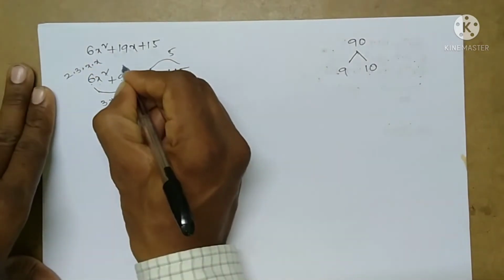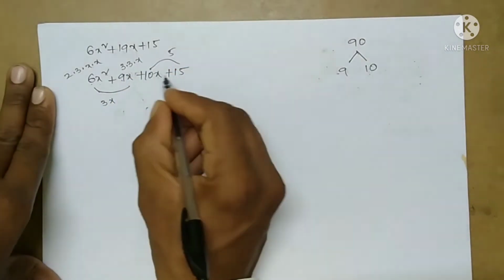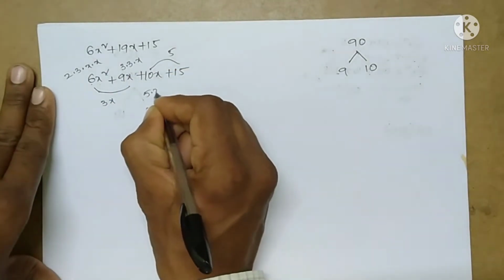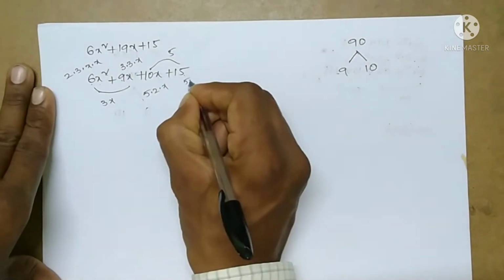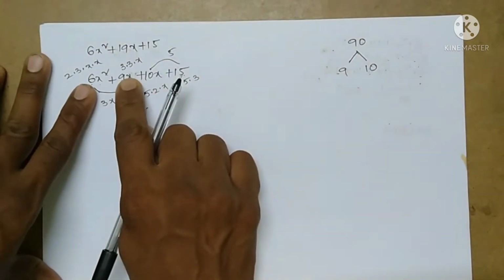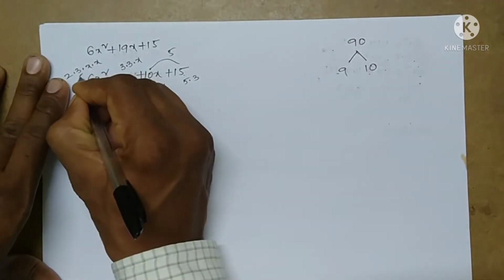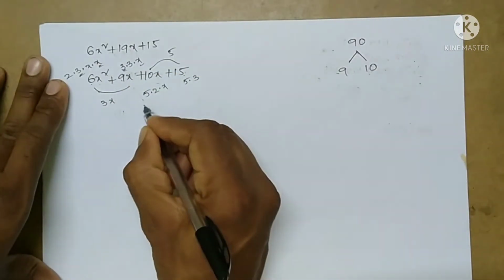Here 9x means 3 into x. Here 10x means 5 into 2 into x. 15 means 5 into 3.